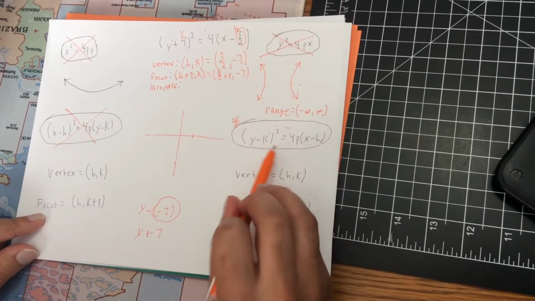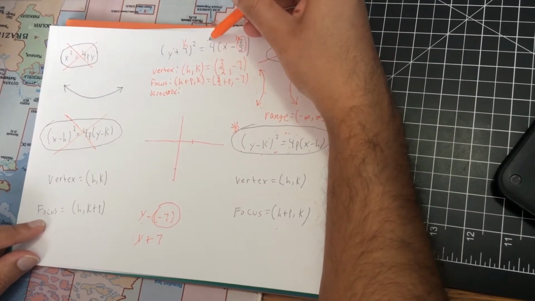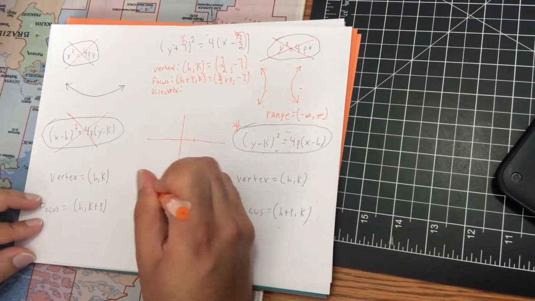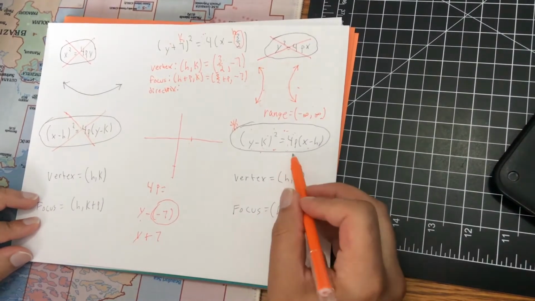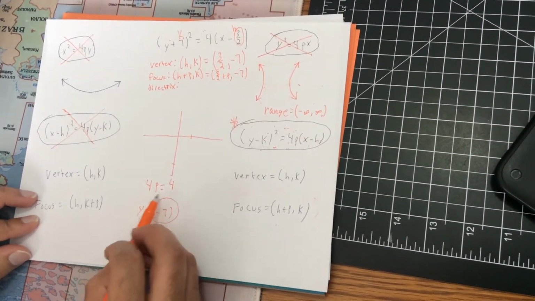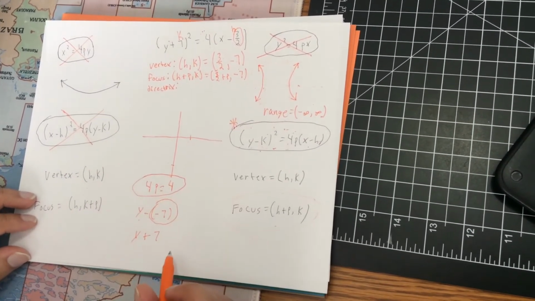So 4p turns into just 4. What I do is write an equation: 4p turns out to be 4. All I have to do after I have this equation is solve.